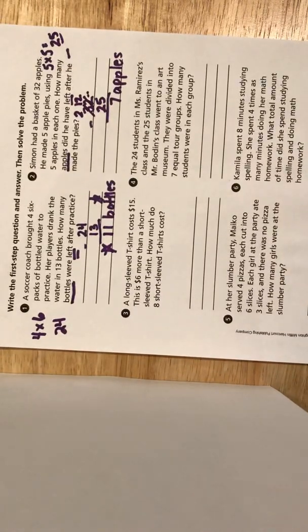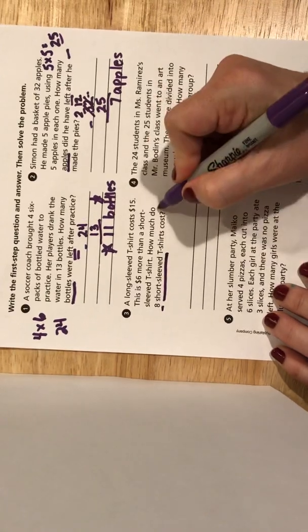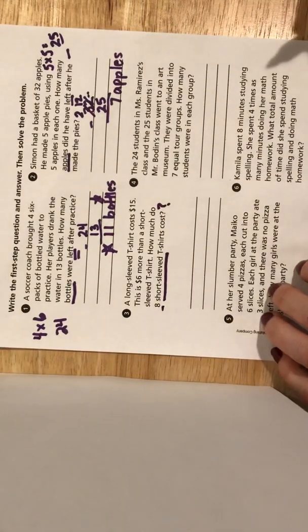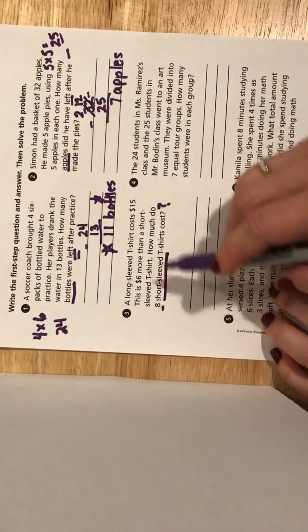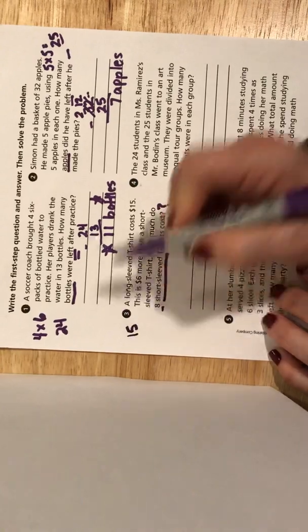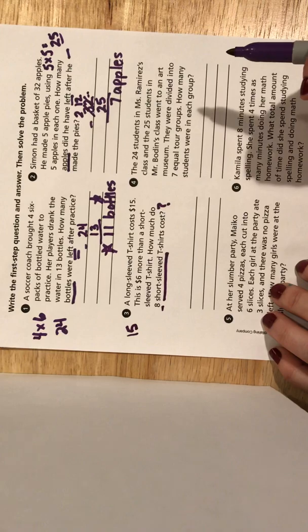Number 3, we've got a couple left. So a long sleeve t-shirt costs $15. This is $6 more than a short sleeve shirt. How much do 8 short sleeved t-shirts cost? So we need 8 short sleeve t-shirts. Well, so we're going to have to figure out how much a short sleeve t-shirt costs because we need 8 of them. So a long sleeve t-shirt costs $15. This is $6 more than a short sleeve shirt.